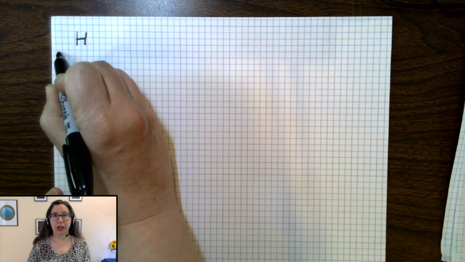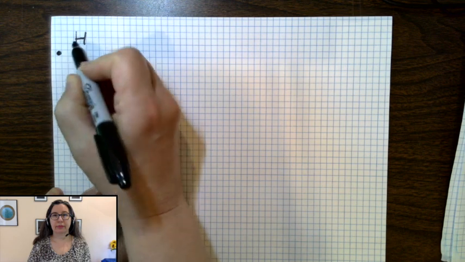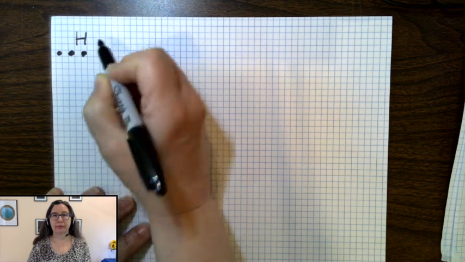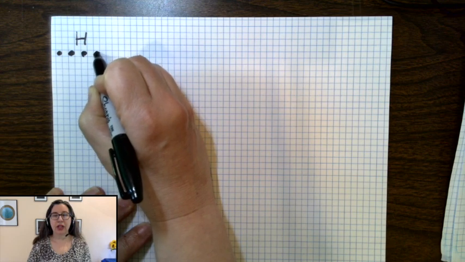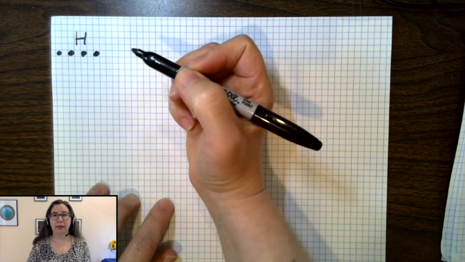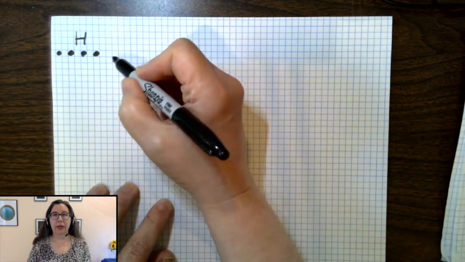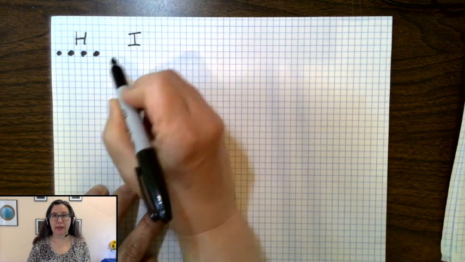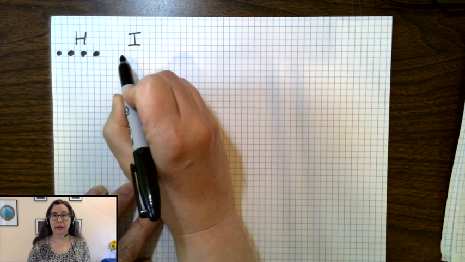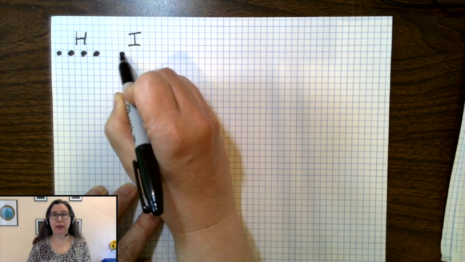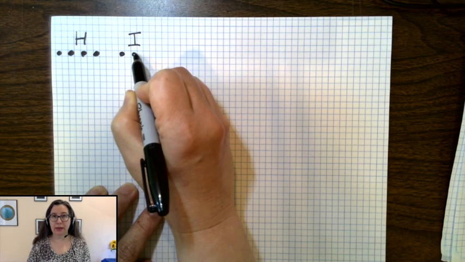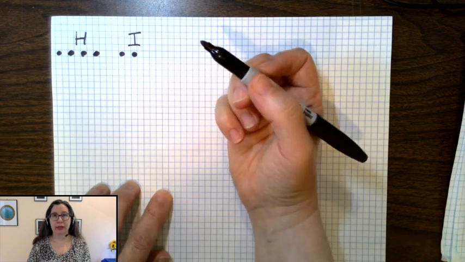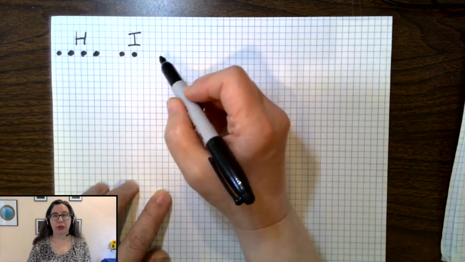I look it up in the chart. I see that H is made of 4 dots. I'm going to put 1 dot in each box and leave 1 box as a space in between each of my dots. The next letter is the letter I. I'm going to leave 3 boxes as spaces and then start my letter I, which is 2 dits, 2 little circles.